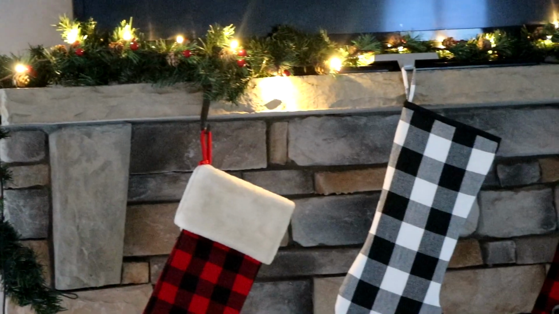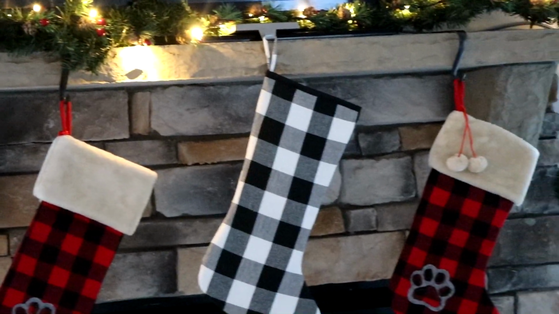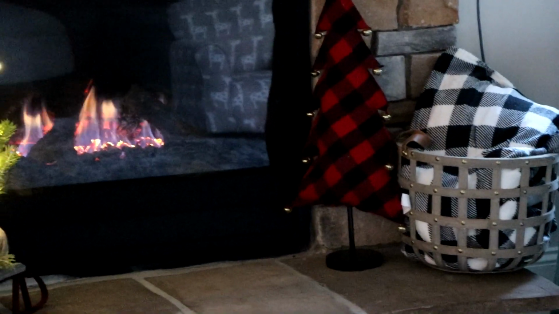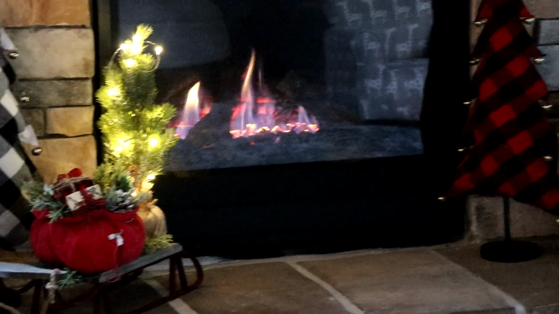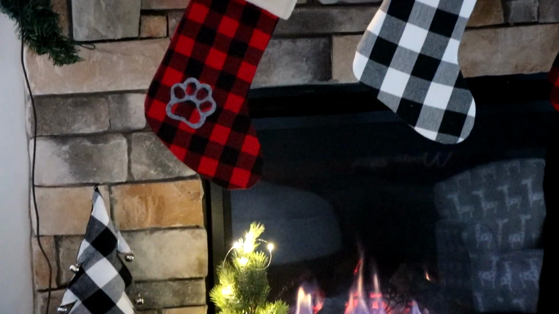And the fireplace, I love these plaid stockings. I got the 2 dog prints for 2 dogs, and then the black and white one for Ace. I'm so glad I found those. It's so cute.